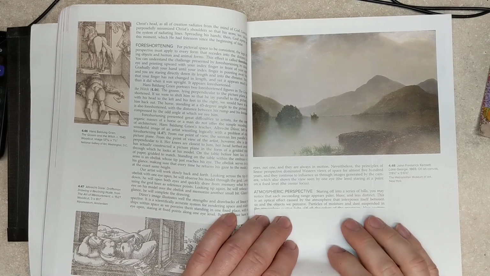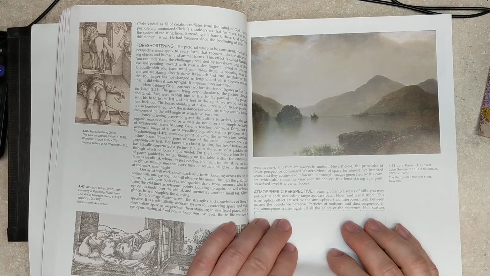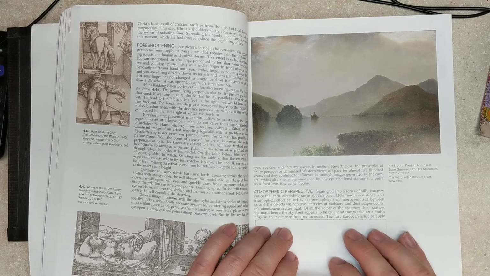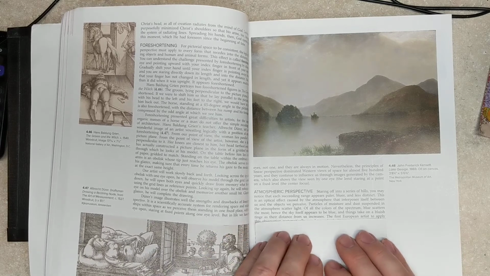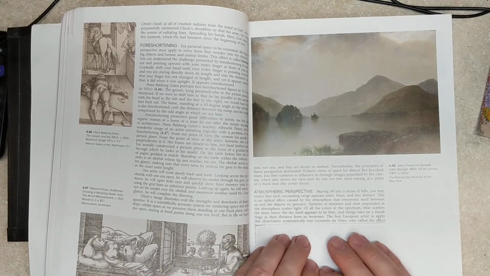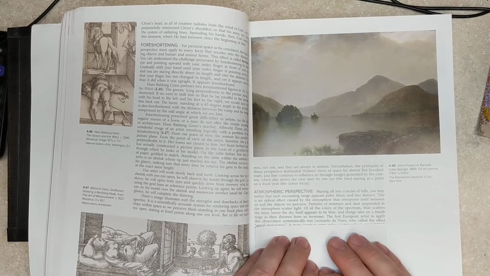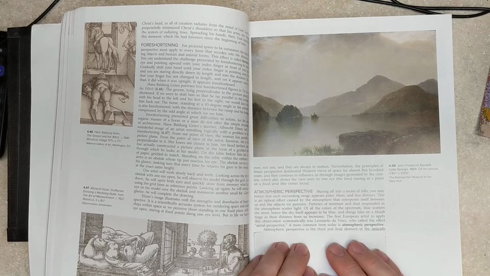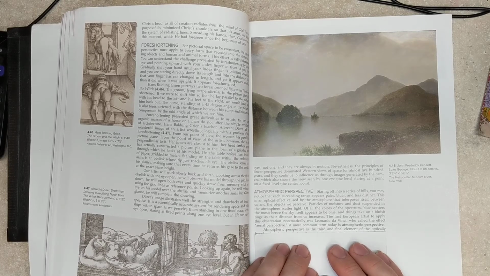Particles of moisture and dust suspended in the atmosphere scatter light. Of all the colors of the spectrum, blue scatters the most. Hence the sky itself appears to be blue and things take on a bluish tinge as their distance from us increases. The first European artist to apply this observation systematically was Leonardo da Vinci, who called the effect aerial perspective. A more common term today is atmospheric perspective.